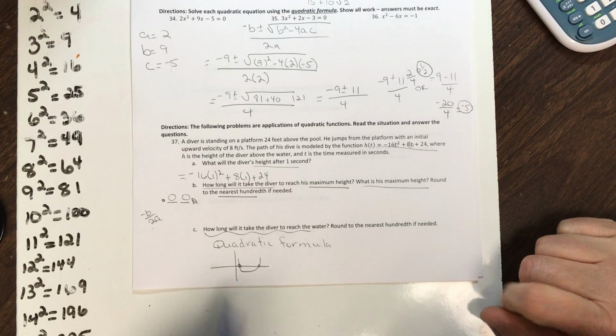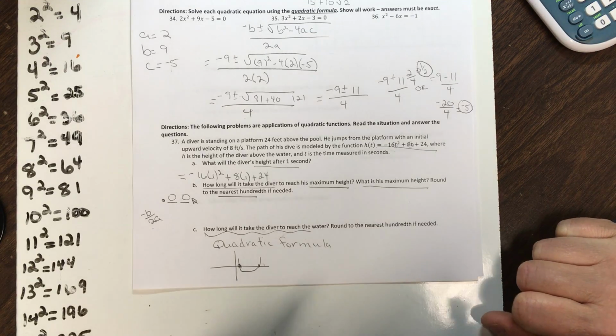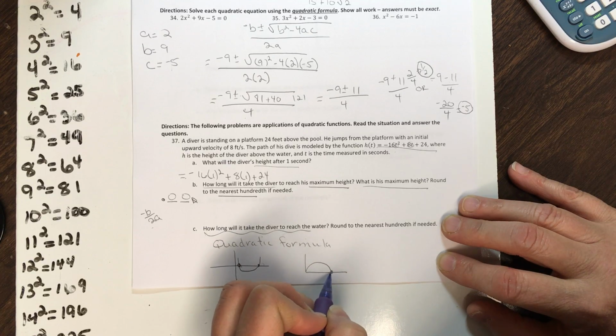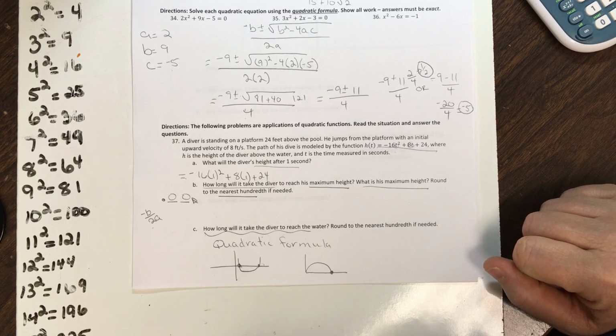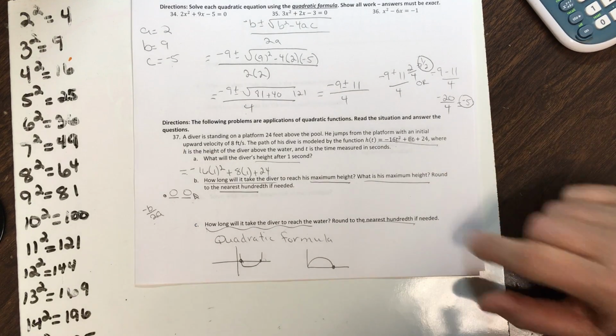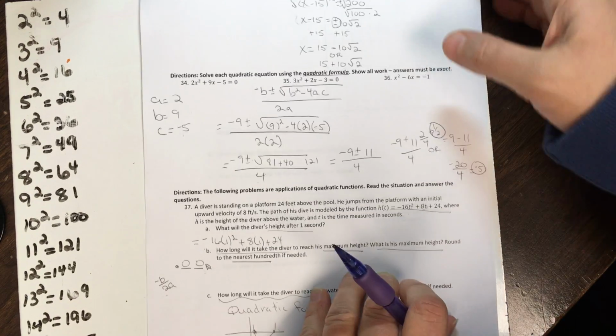for your parabola. So you're looking to see when it's 0, but in this case it's probably something that looks like this. Something that looks like that. And you're going to round to the nearest hundredth, so that's that second decimal place again. All right, give it a try.